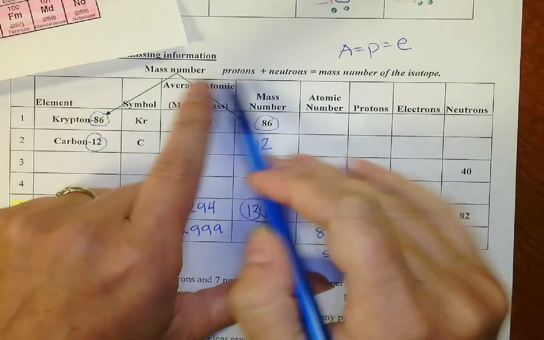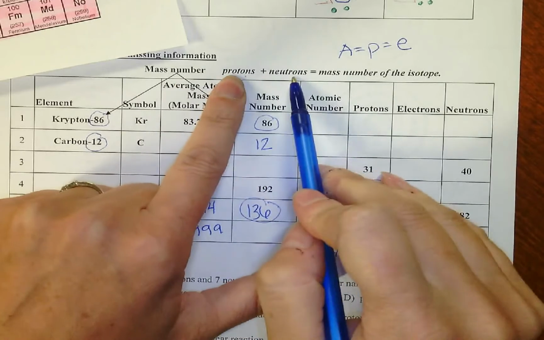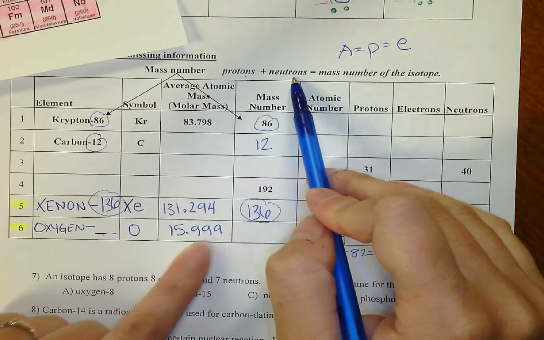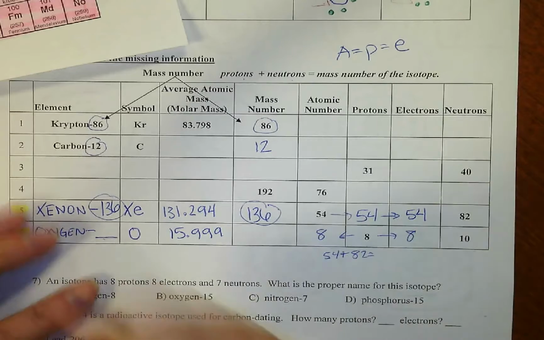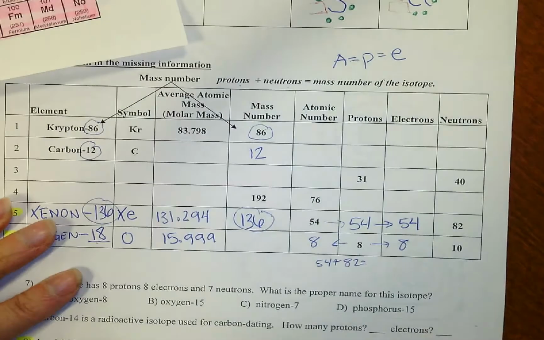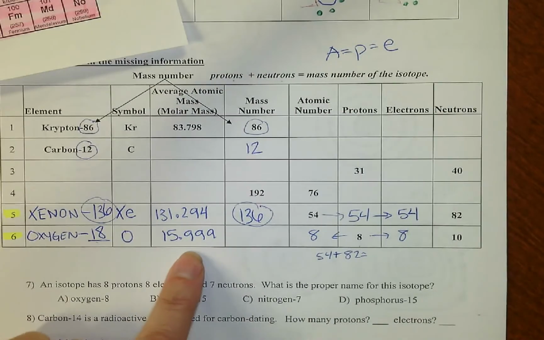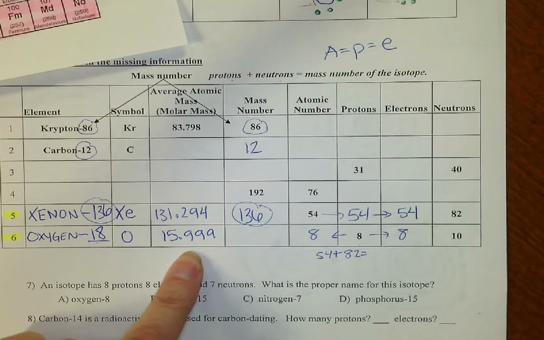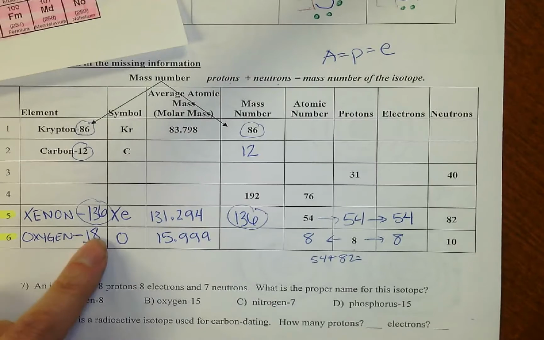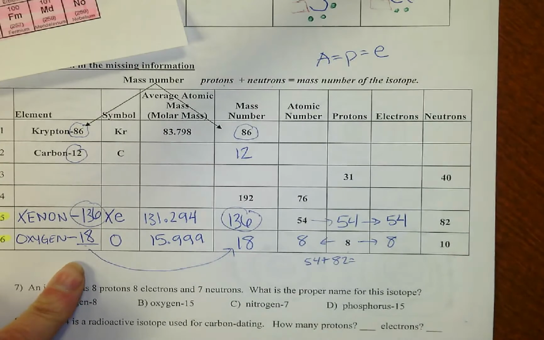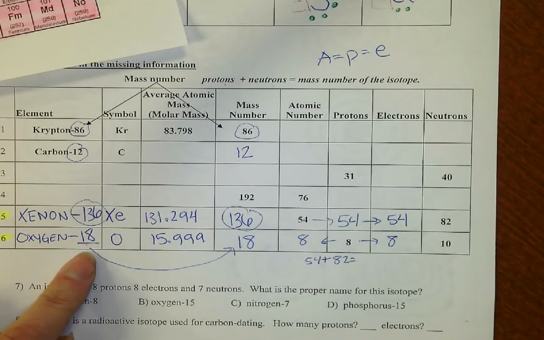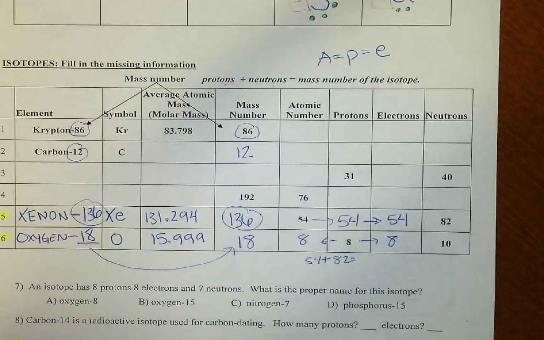So my mass number is protons plus neutrons. In this specific case, not just average, protons plus neutrons, 8 plus 10 is 18. This is a heavy oxygen. It's much heavier than average, which means it's probably radioactive. So my mass number here should be the same as my mass number there. This one is a little bit harder to learn. The more practice you get with it, the better you get at it.